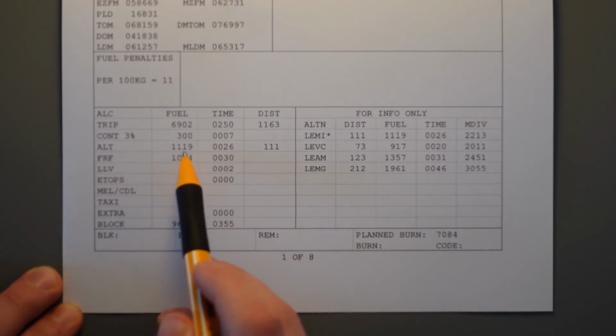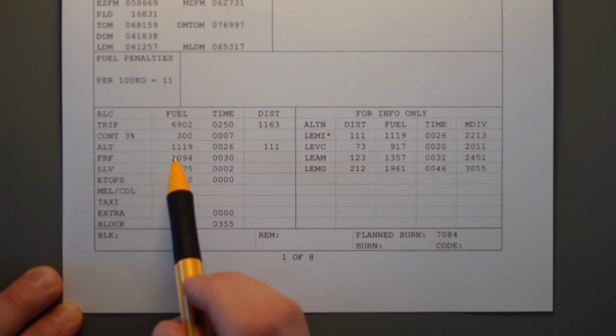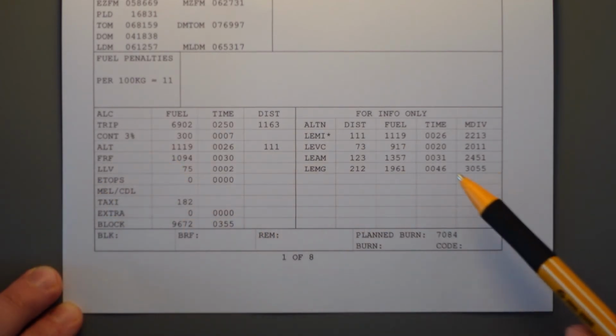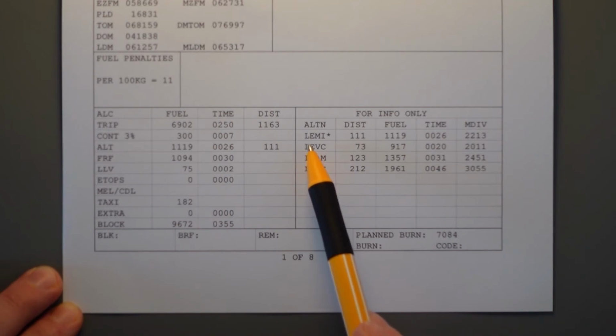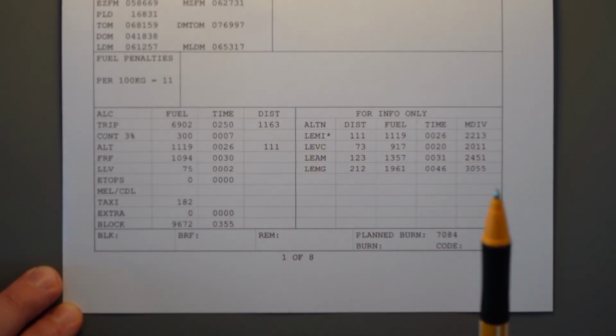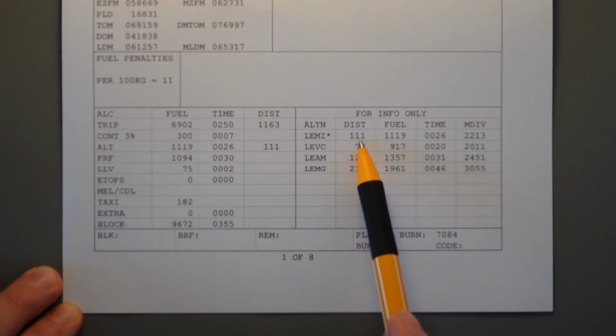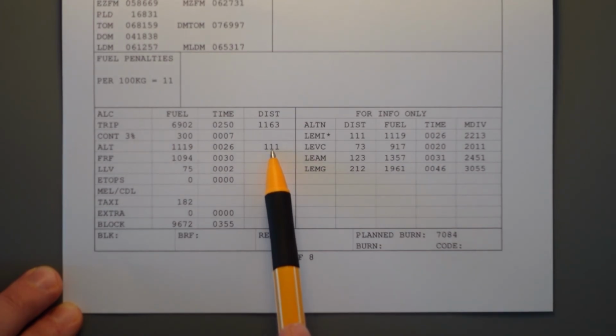Alternate fuel, that's for us to get from our missed approach point at the destination to our alternate, which today we have as LEMI, which is Murcia. The distance away is 111 nautical miles here. 111 comes across.